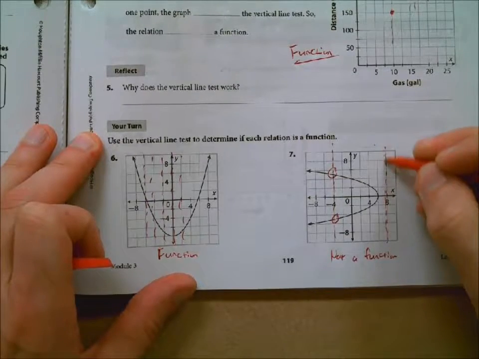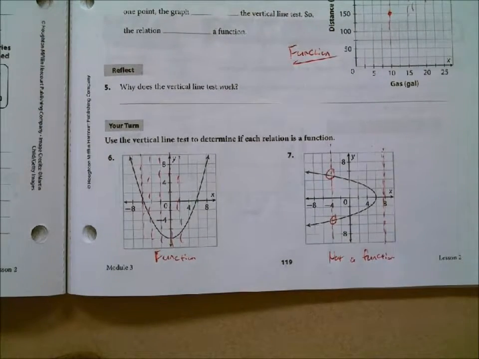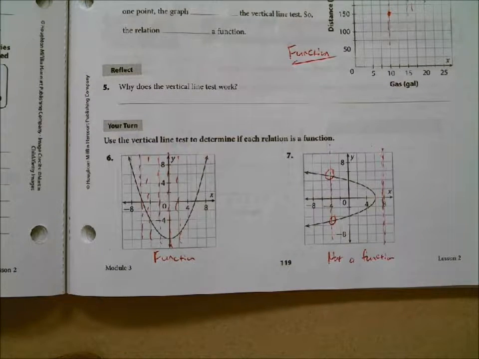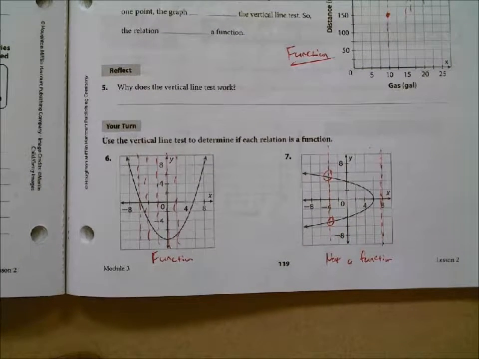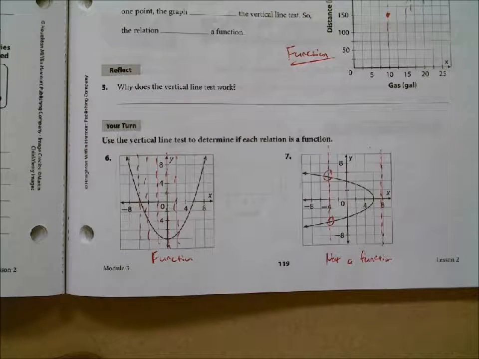So if a vertical line hits 0 times, is that okay? It is okay. It doesn't matter. But it's where it hits twice. So really, your vertical line can hit no times, or it can hit 1 time, and it's still a function. But if it hits 2 or more times, like here, it's not a function. Anywhere, it's not a function. Okay? Questions on any of that?